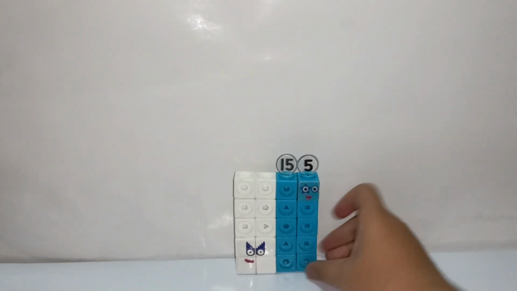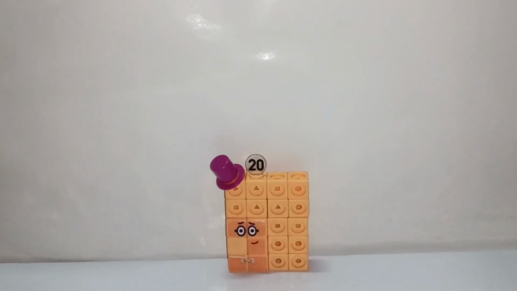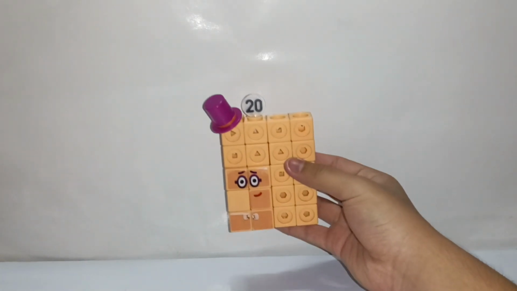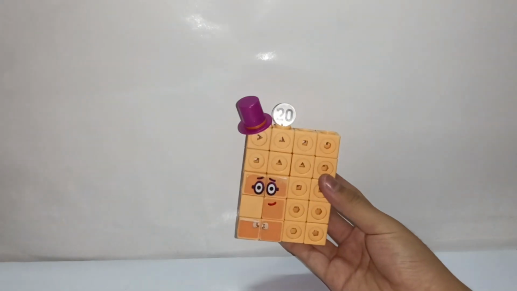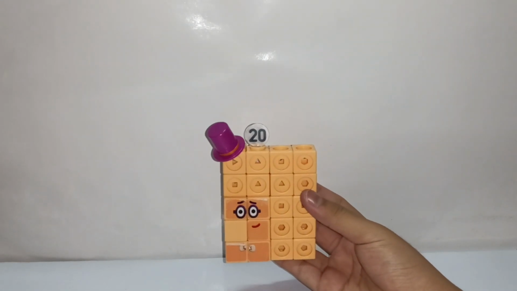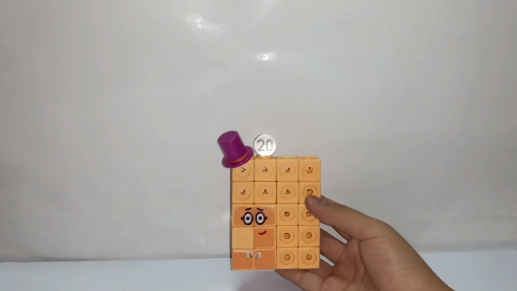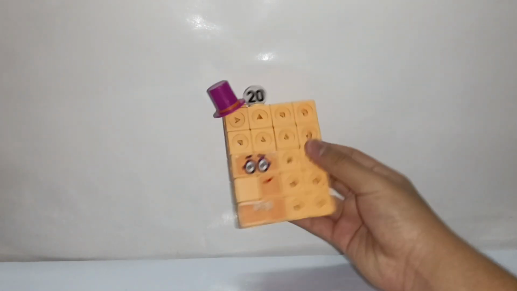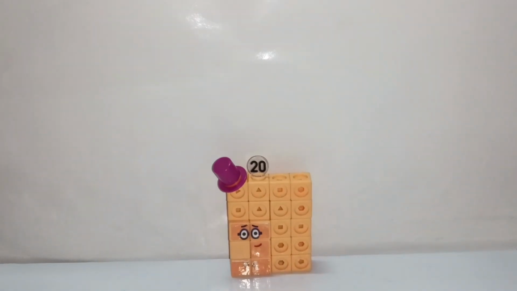And here is another 5. 4 lots of 5s are 20. 20 is made out of 4 fives. Well, 20, you see, he has the glasses just like Numberblock 2, because 20 is also made out of 2 tens. Well, 2 tens, which means he loves to dance, especially the 2 tens tango. Wow, the name looks good, looks cute, right?